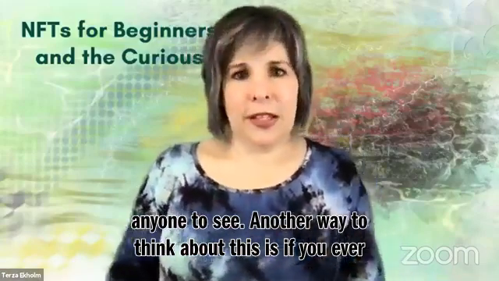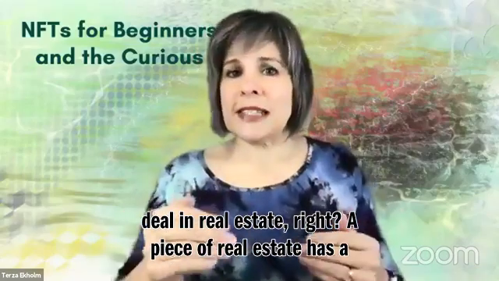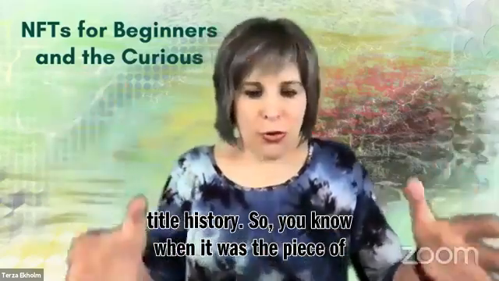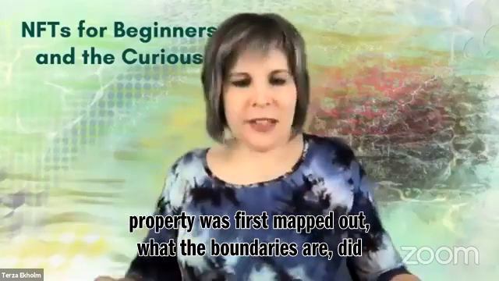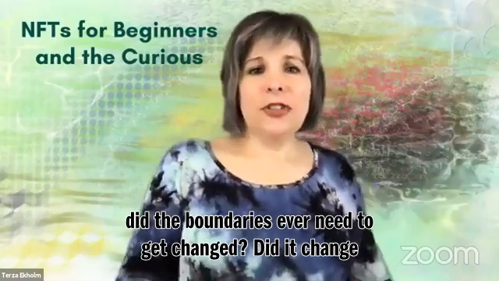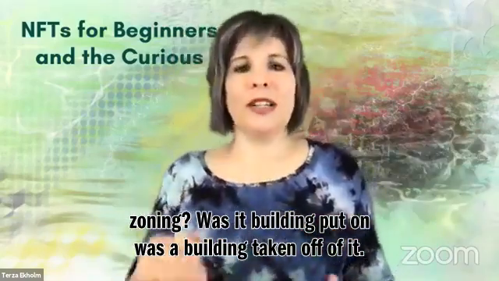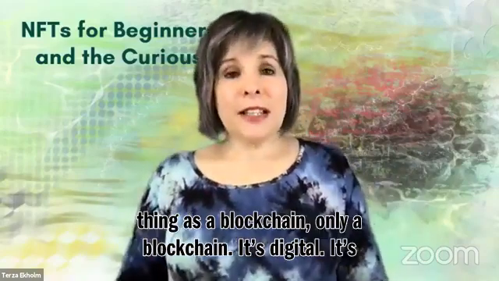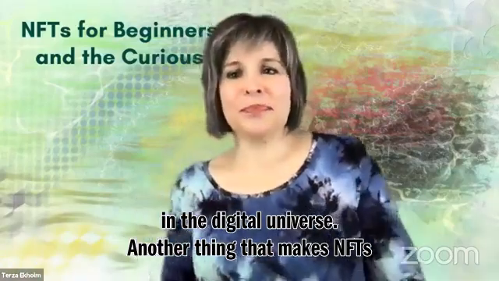Another way to think about this is if you ever deal in real estate, right? A piece of real estate has a title history. So you know when the piece of property was first mapped out, what the boundaries are. Did the boundaries ever need to get changed? Did it change zoning? Was a building put on it? Was a building taken off of it? This is all recorded in the title record. This is the same thing as a blockchain, only a blockchain is digital. It's in the digital universe.